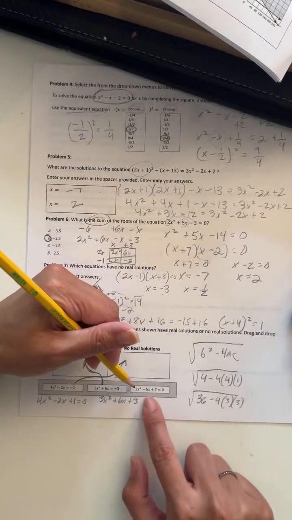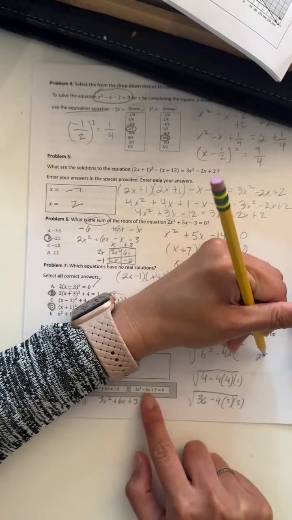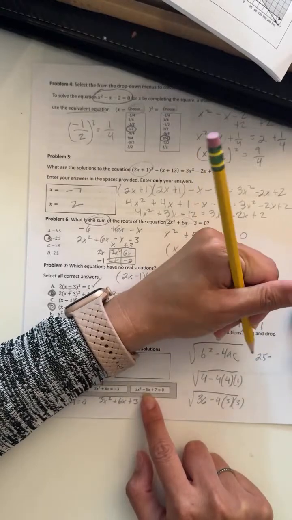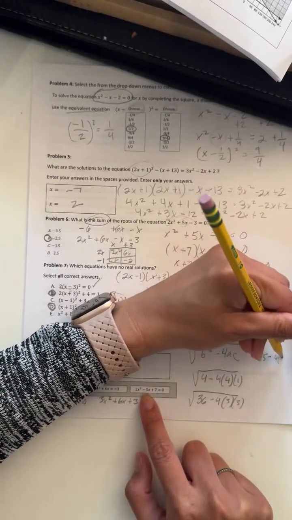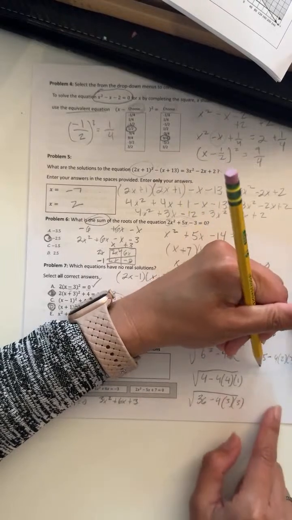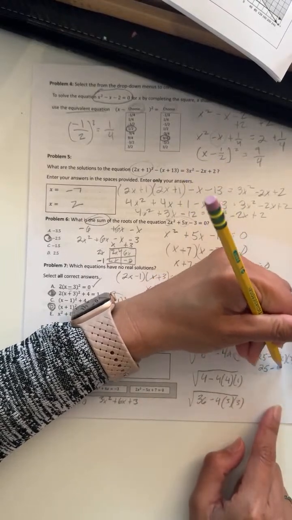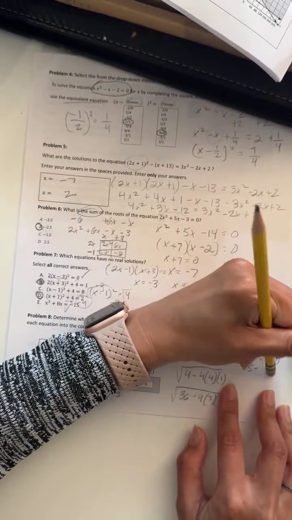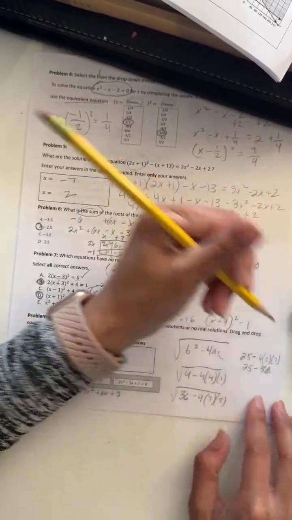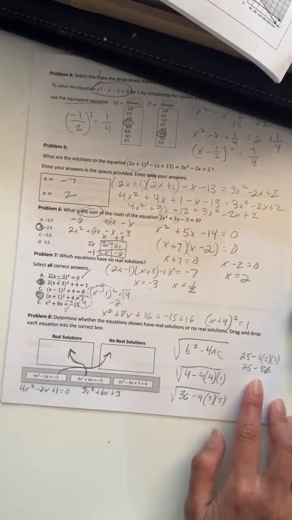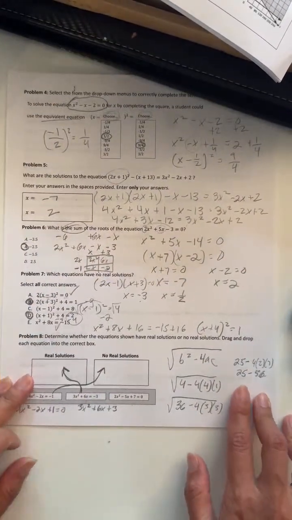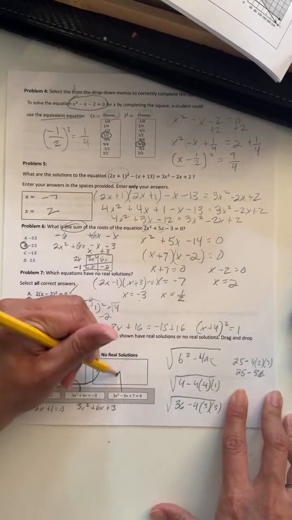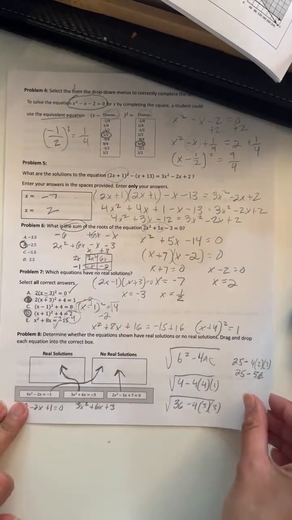And then here, same thing, b squared. So that would be 25 minus 4 times 2 times 7. Oh, no, sorry. 4 times 2 is 8, times 7 is 56. And so this would give us a negative number. If we take the square root of a negative number, that will not give us a real solution. So this is also going to be no real solutions.